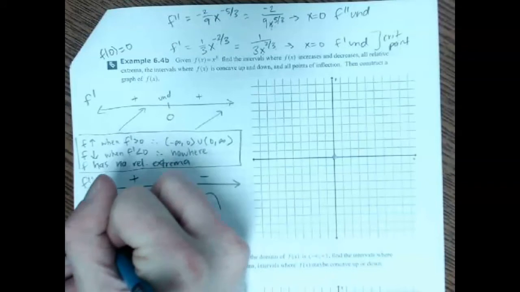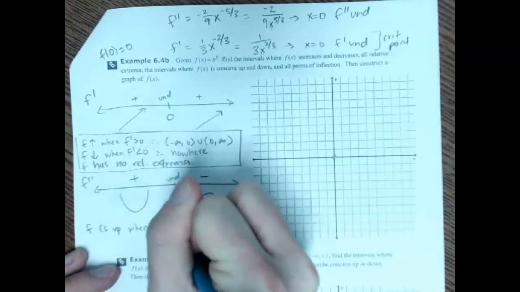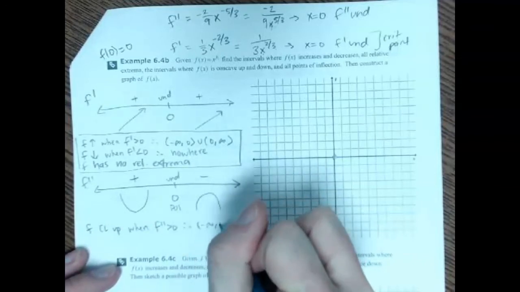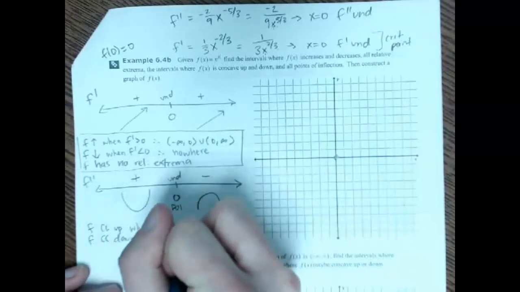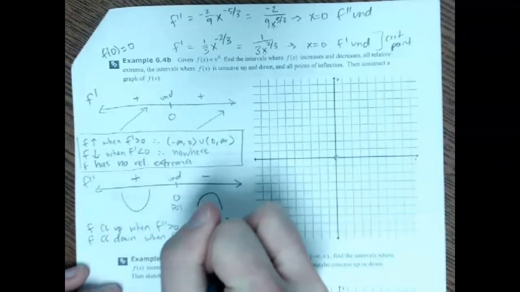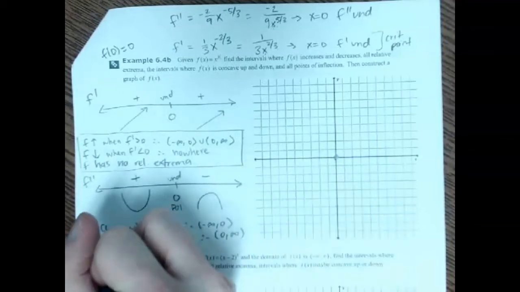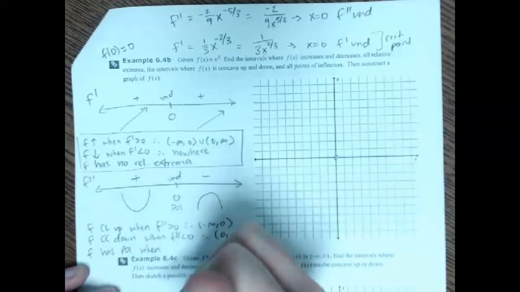F is going to be concave up when your second derivative is positive. So from negative infinity to 0, F is concave down when your second derivative is negative. And that was from 0 to infinity. And F has a point of inflection when, and there's a couple things you could say.